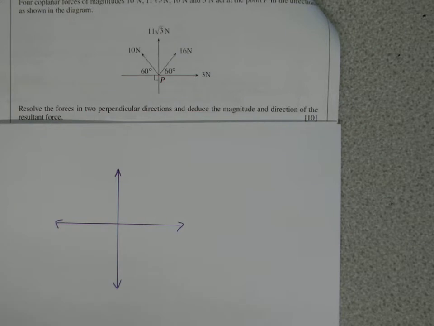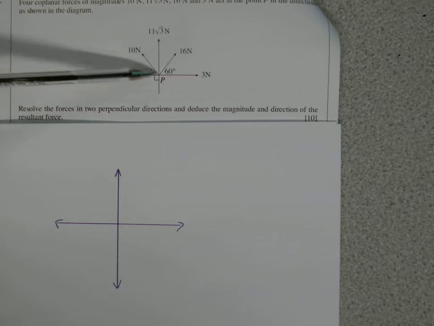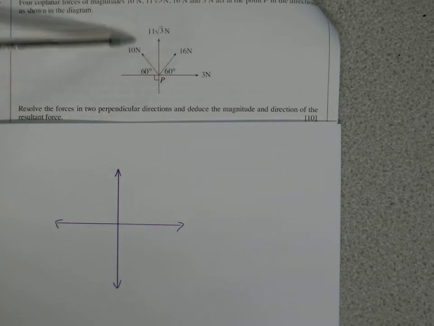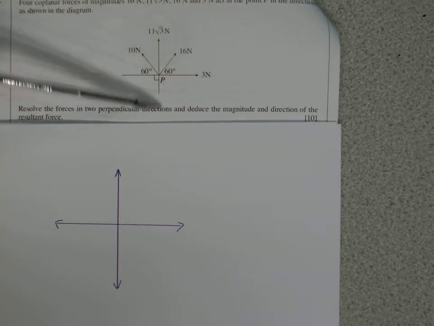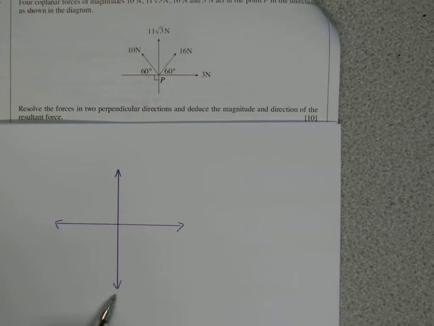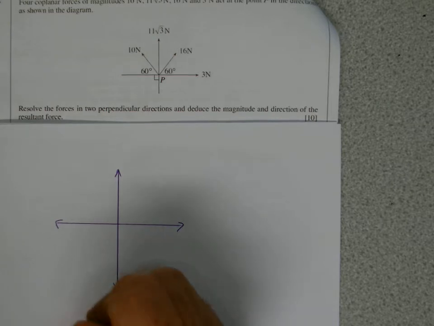Okay, so resolve the forces in two perpendicular directions and deduce the magnitude and direction of the resultant force. So in this question here, it's not in equilibrium. It's clear there's a resultant force. And when you look at the diagram, you can see that all the forces are going sort of in the positive y direction. So it is going to be shifting this way. There are no forces going this way. In fact, there's nothing for me to write here. It'll be 0. Put 0 in if you want.